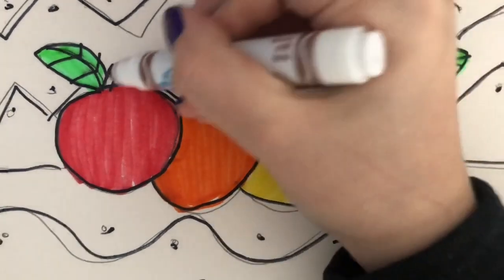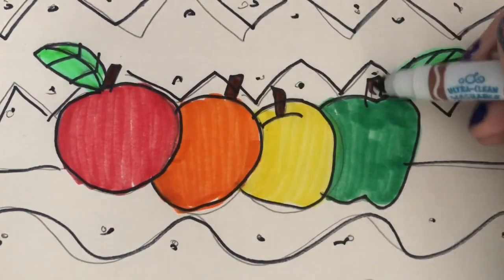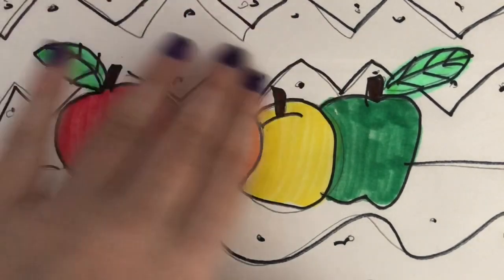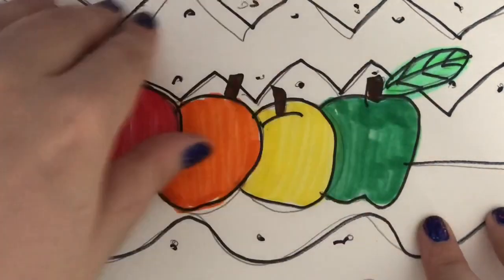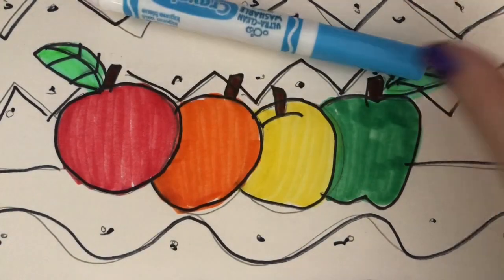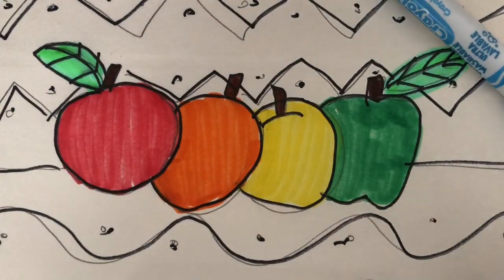And then I have to think about my background. I like for your top and your bottom to be different, so the table where they're sitting to be different than the back of that. If you want to do purple on the bottom and then a blue on the top, go for it. When I first made this, I did a dark green and then a light green at the top. It's up to you.